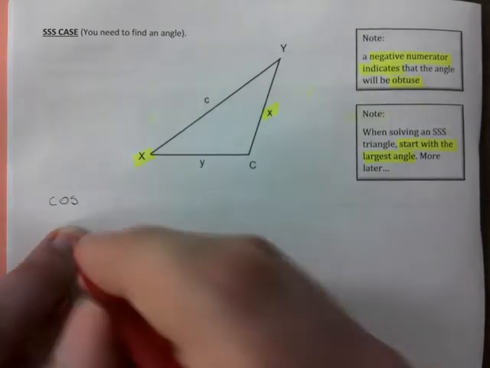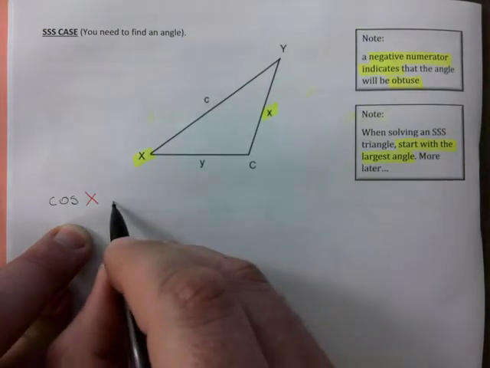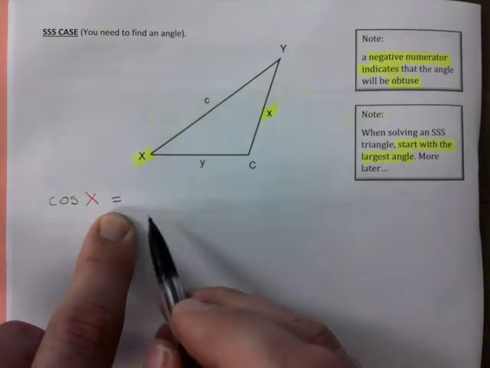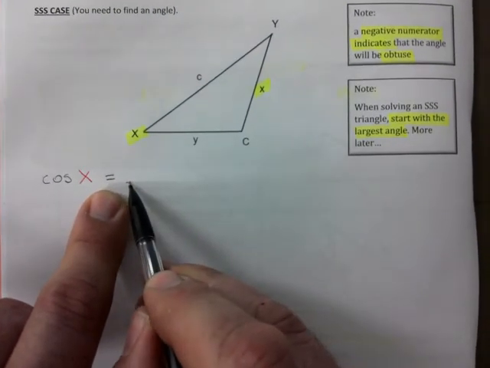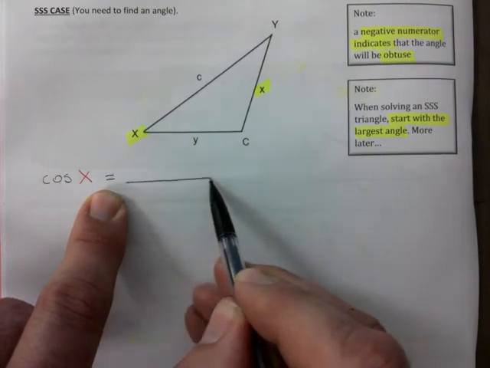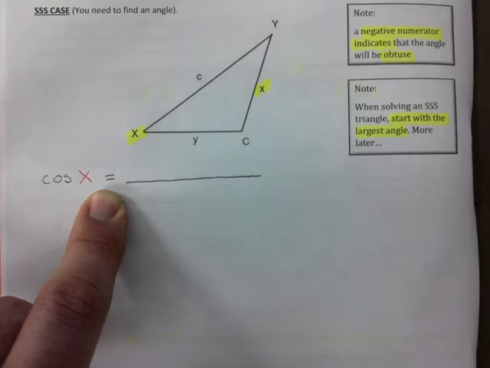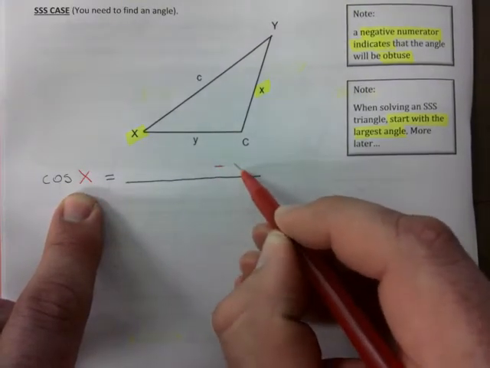Cosine of angle x is going to be equal to, are you following? I'm going to give you a little trick that's going to help you get it right every time. I put a long line like that. You're going to make sure you put minus x squared at the end.